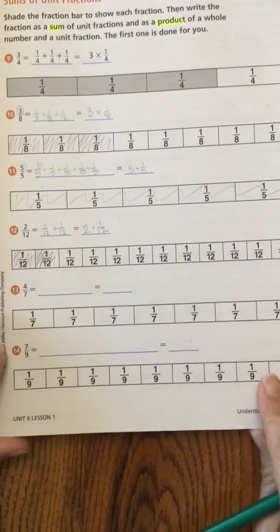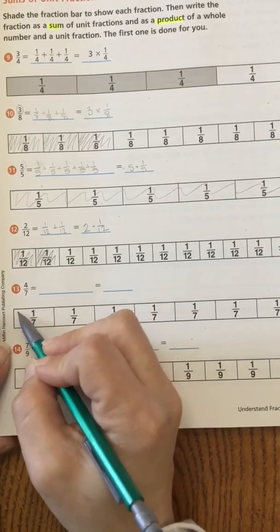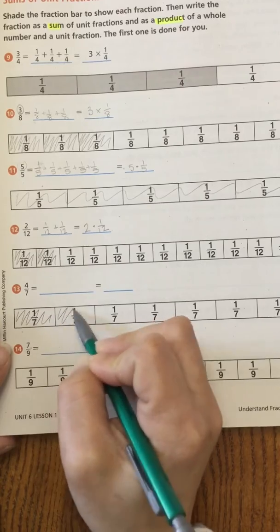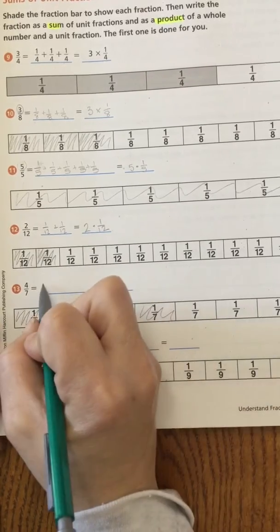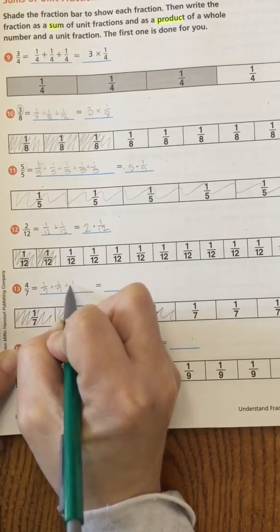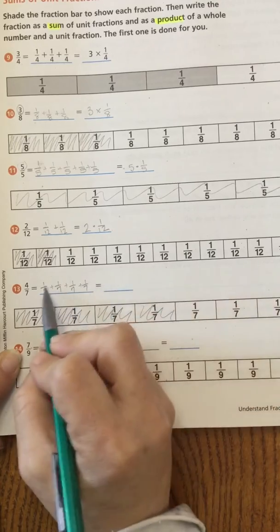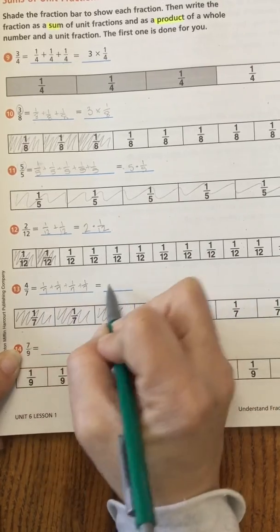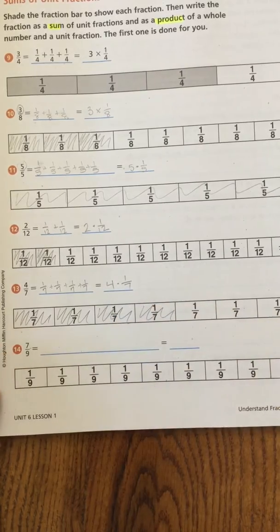Go down to 13. 4/7. So I would shade, that's right, 4. And I would add 1/7 4 times. So now I have 4 fractions, so 4 times 1/7.